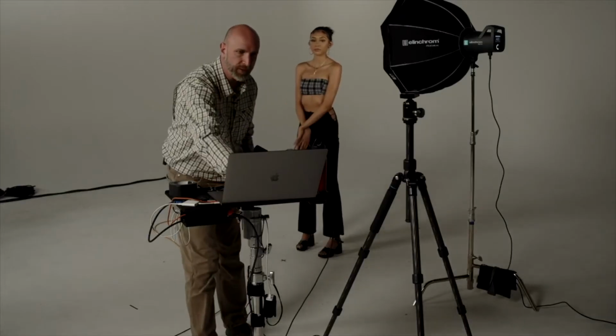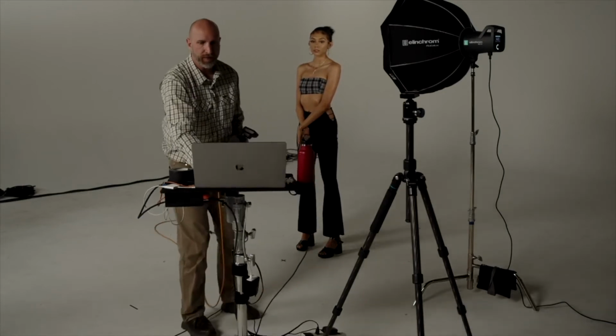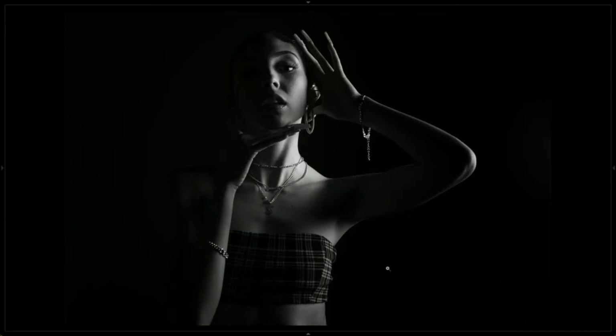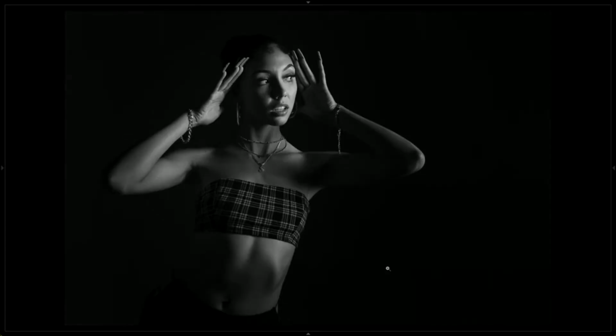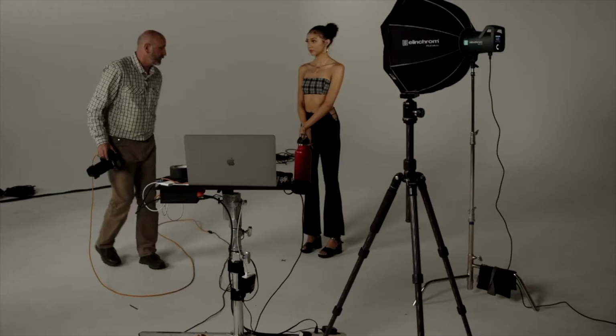You want to make sure that your model can also see what she is getting, because the model is going to be, oh, look at that. That is so cool. The model wants to know what angles work for her and what light works for her. Showing the model what's working and what's not working is going to help everybody. That's really, really cool.